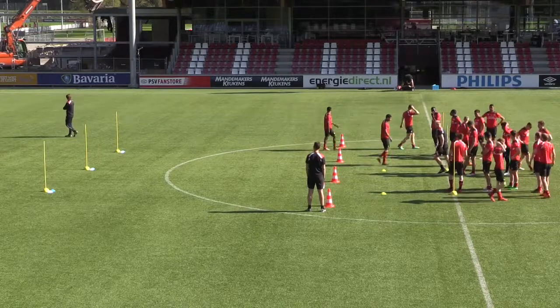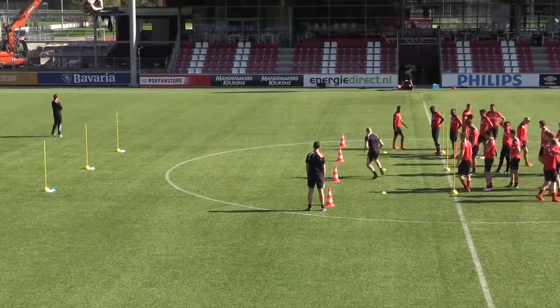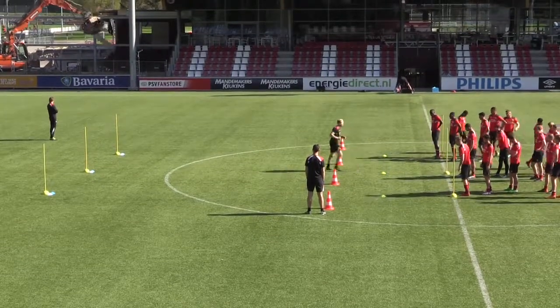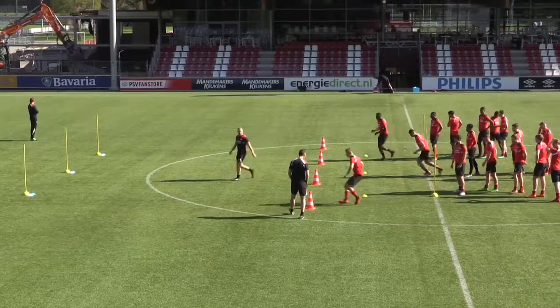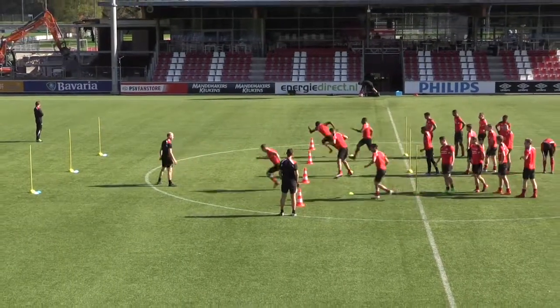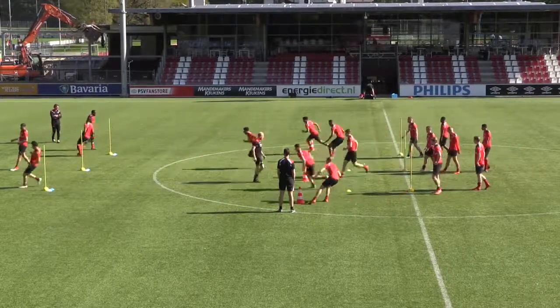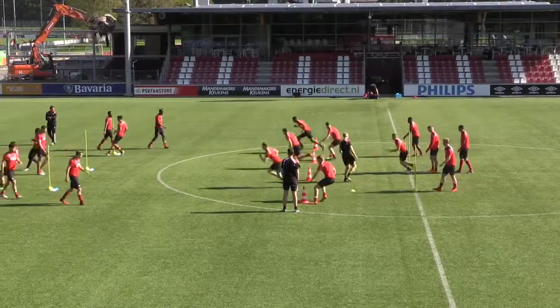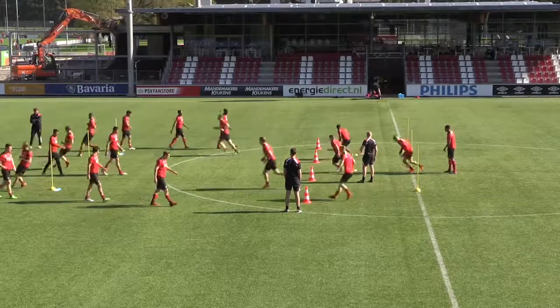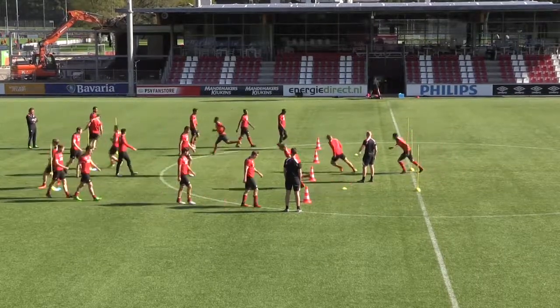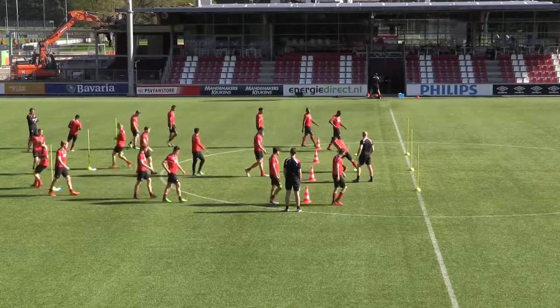At this point of the session, I provide the players with a footwork speed and acceleration drill. I provided a coaching cue of 70% of their maximal intensity. As you can see, there are several players who actually perform this exercise at a much lower intensity, which I would like to see.